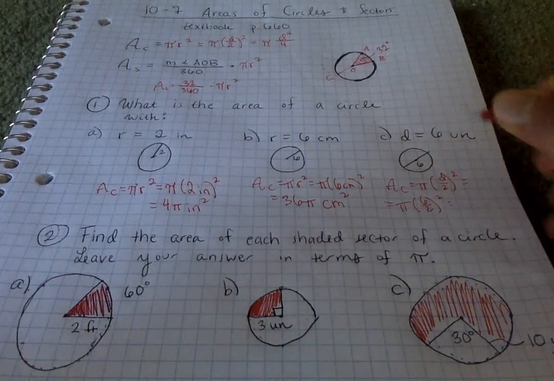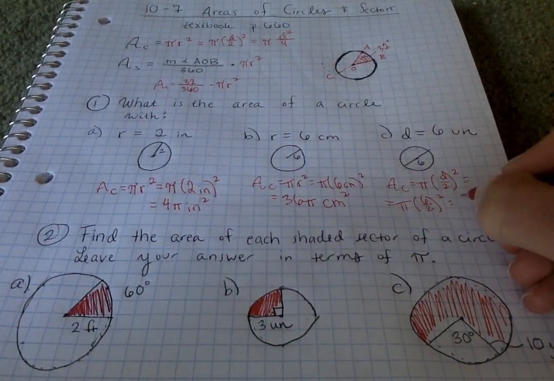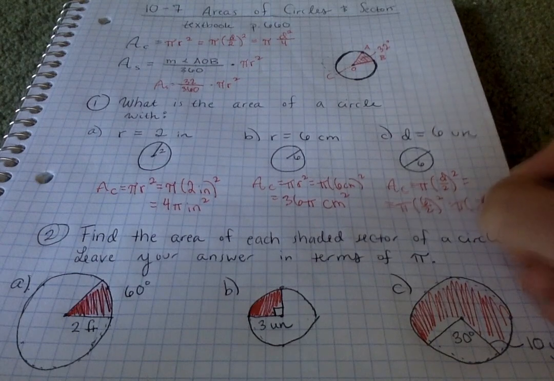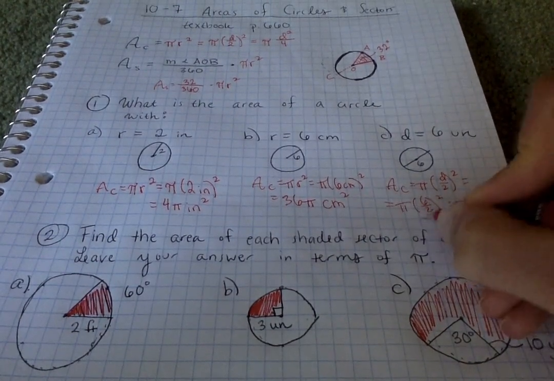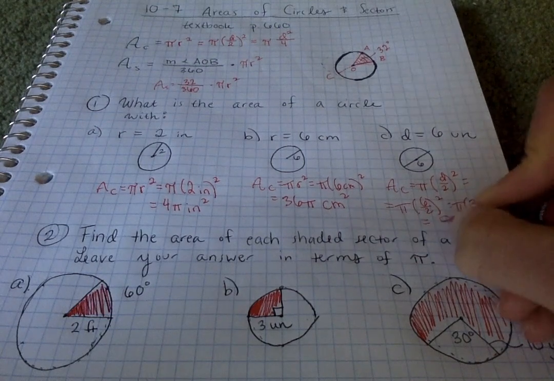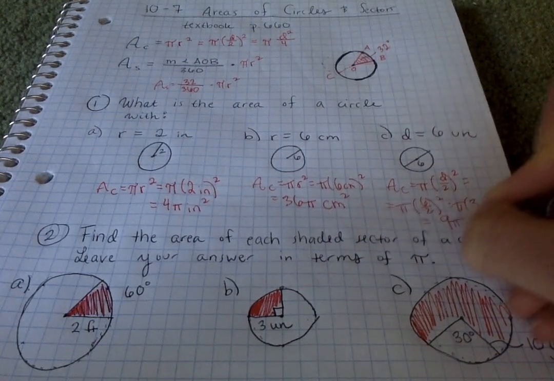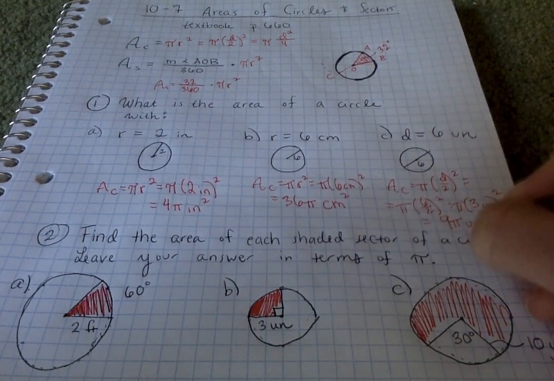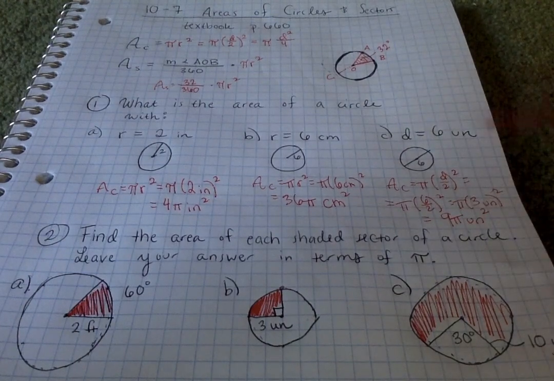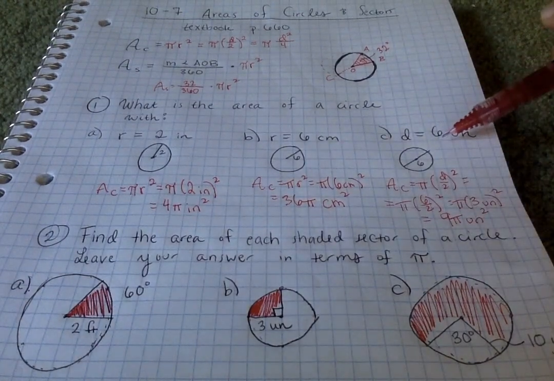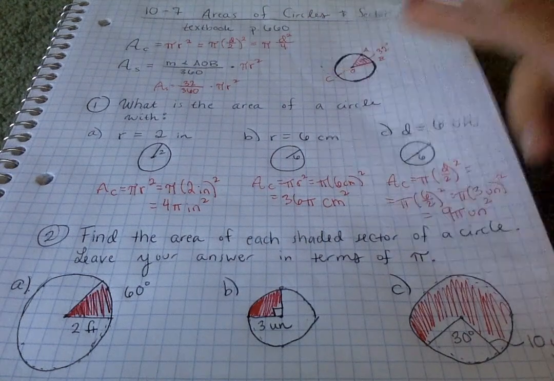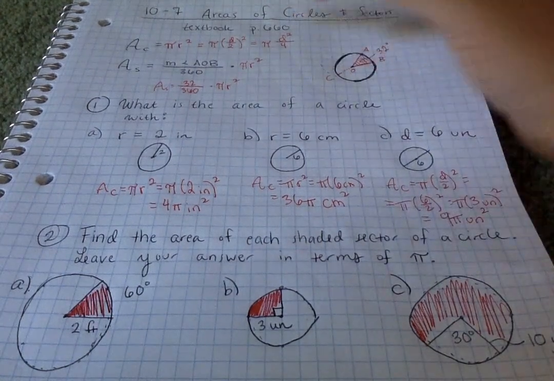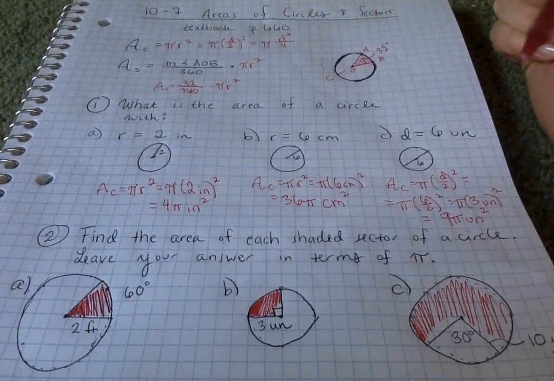Order of operations means first I do 6 divided by 2, and I get 3 units squared. 3 squared is 9. Then I have pi, and then units squared. This would have been the same as if I had squared 6 first, gotten 36, then divided it by 4; it would have still been 9. So this is just showing these two are equivalent.